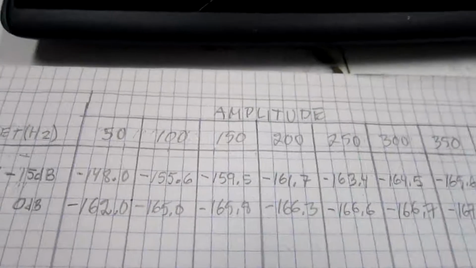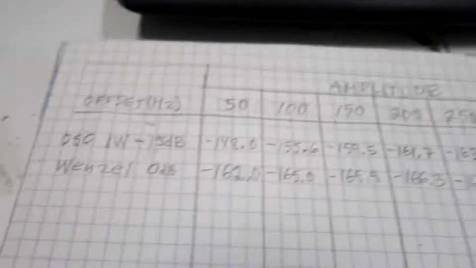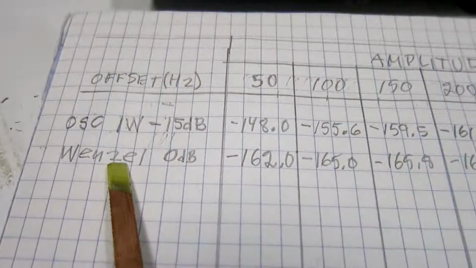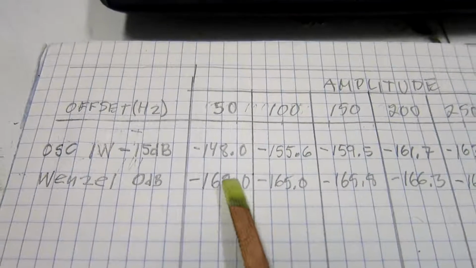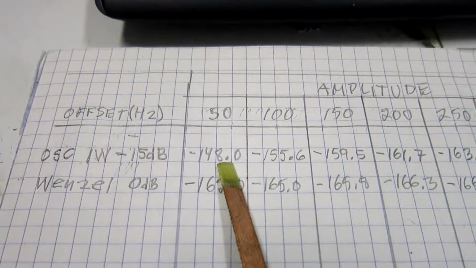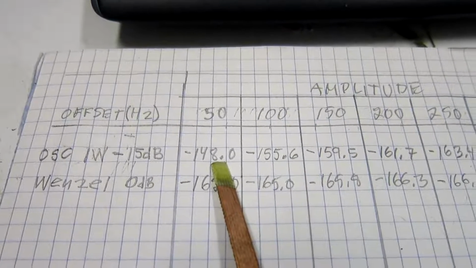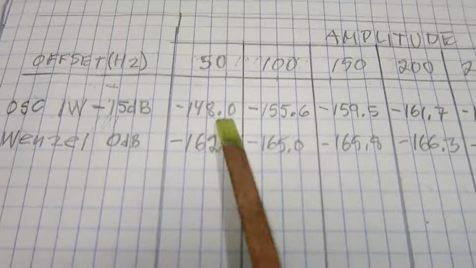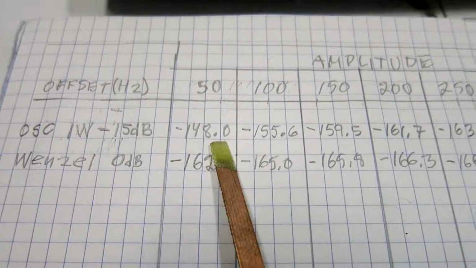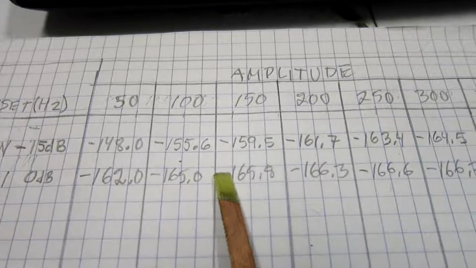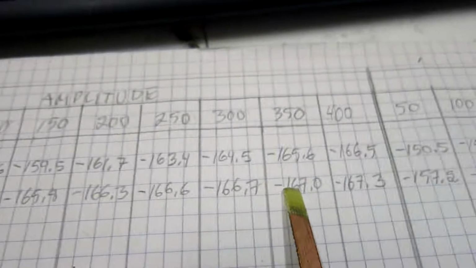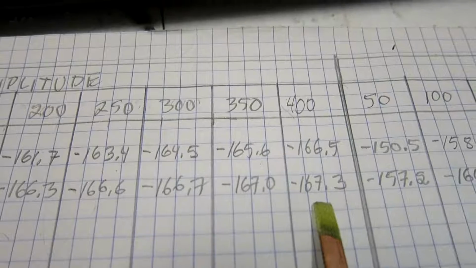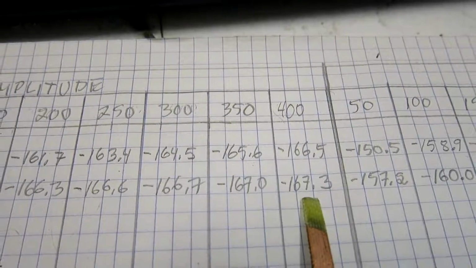So here is my table. The amplitude noise of the Wenzel, minus 162, is much lower than for my home built oscillator, at minus 148. That is at 50 Hertz. At wider frequency separations, the difference becomes smaller, and at 400 Hertz, the difference is very small.